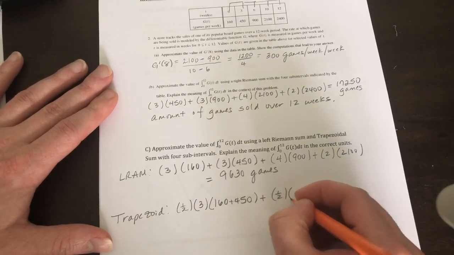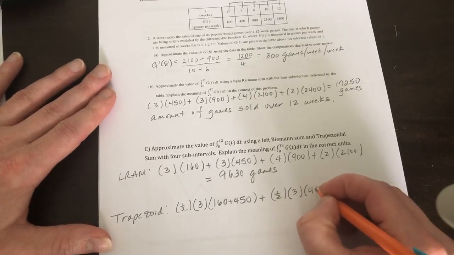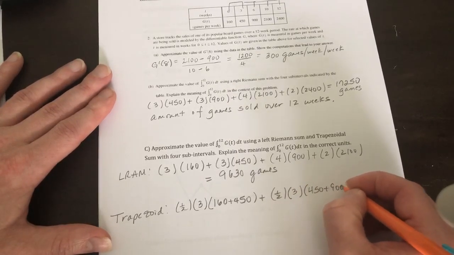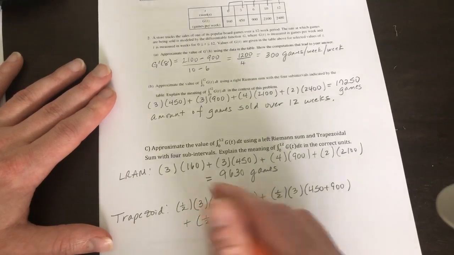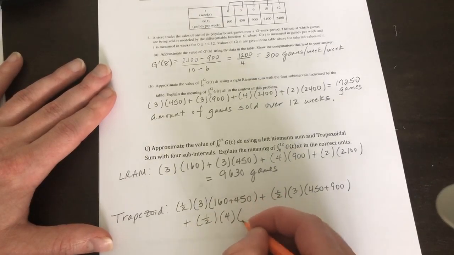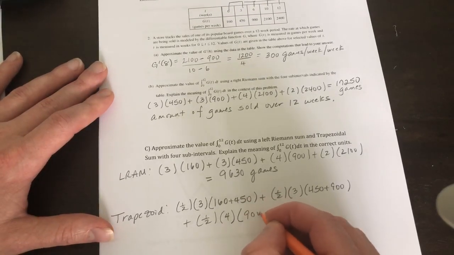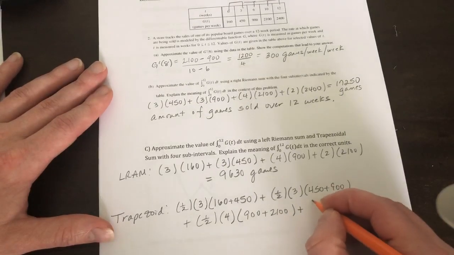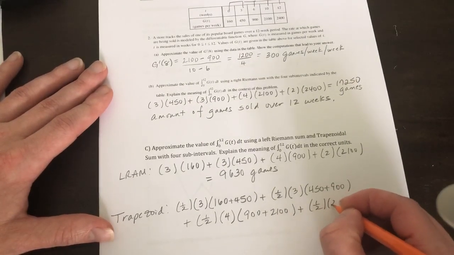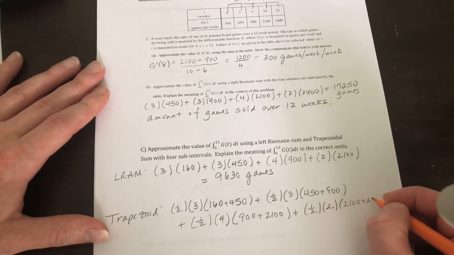Repeat the process for the next. So we're going to do 450 plus 900 plus 1/2 times 4 times 900 plus 2100 plus 1/2 times 2 and 2100 plus 2400.